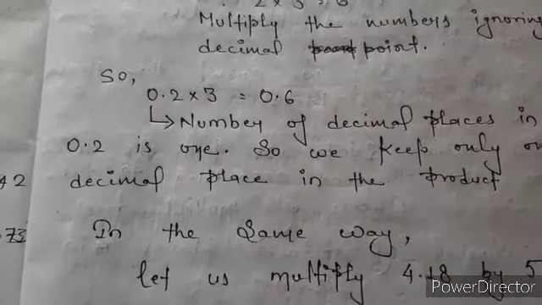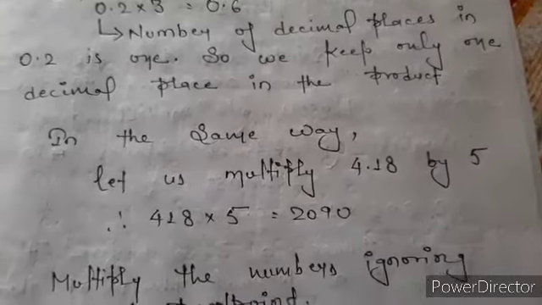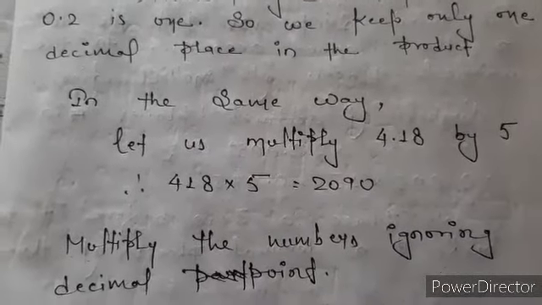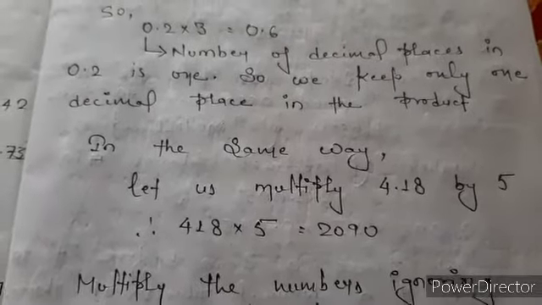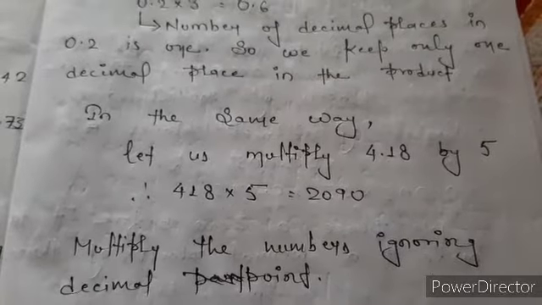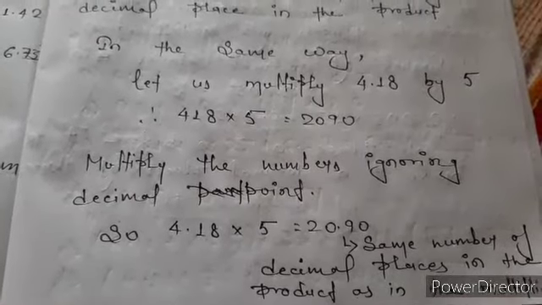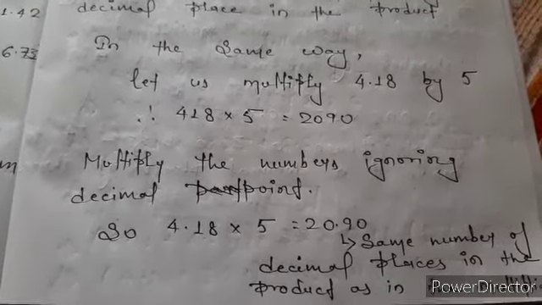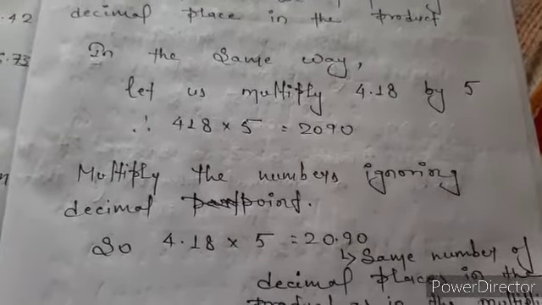In the same way, let us multiply 4.18 by 5. Since 418 into 5 is equal to 2090, multiply the numbers ignoring the decimal point. So 4.18 into 5 is equal to 20.90, since we keep the same number of decimal places in the product as in the multiplicand.